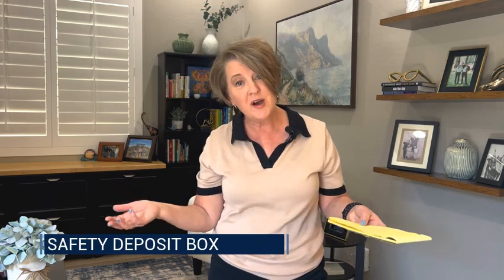Was there a safety deposit box? So you're going to need to get a hold of the bank. And again, a lot of this stuff you are not going to have authority to do until you have that letter of appointment from the court. So again, that's why I listed that first, that you go take care of that first.